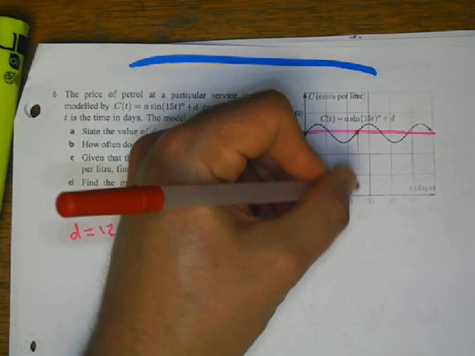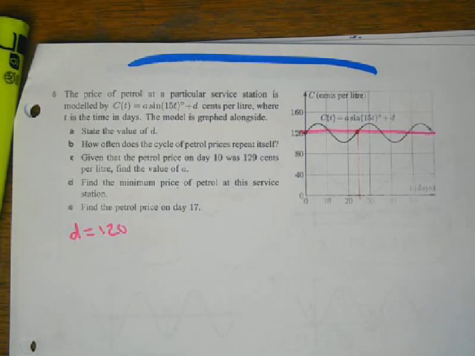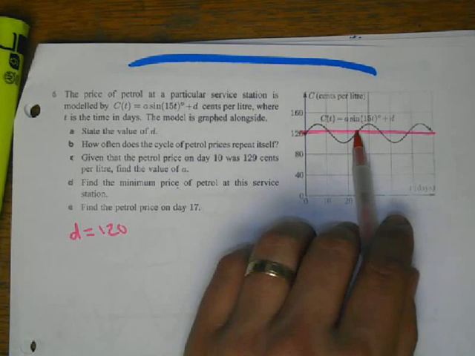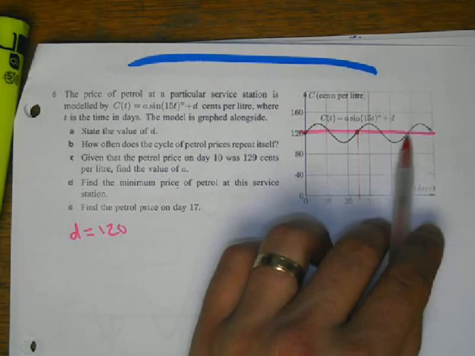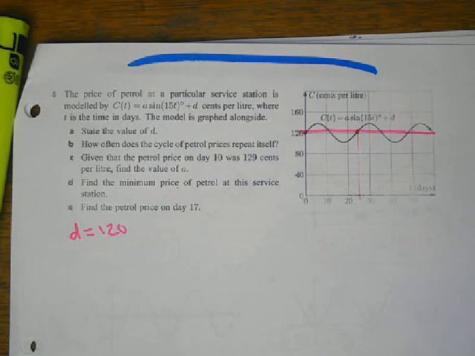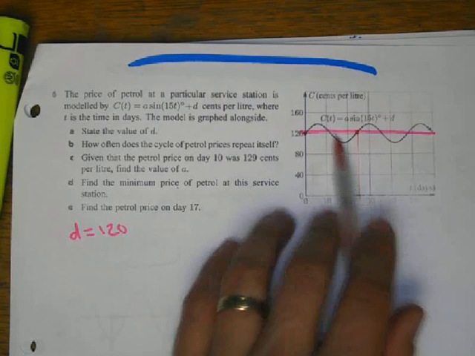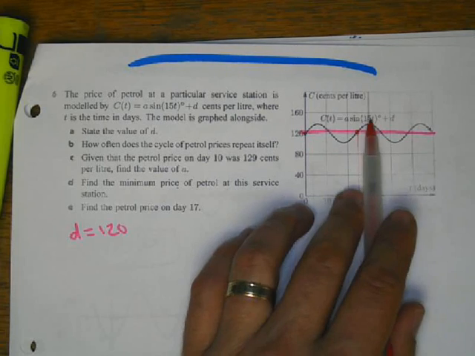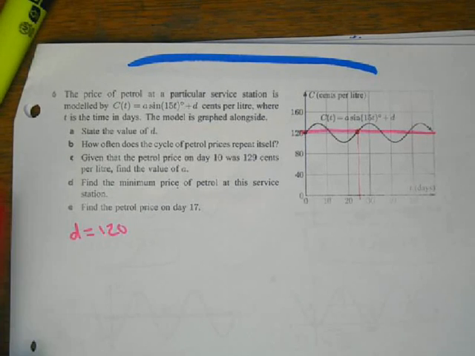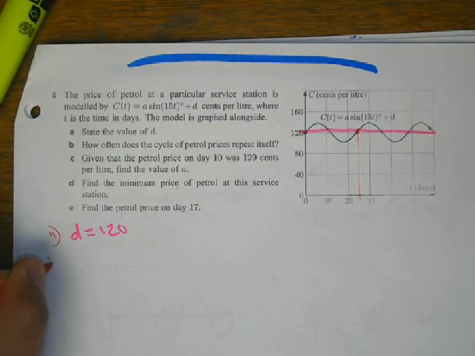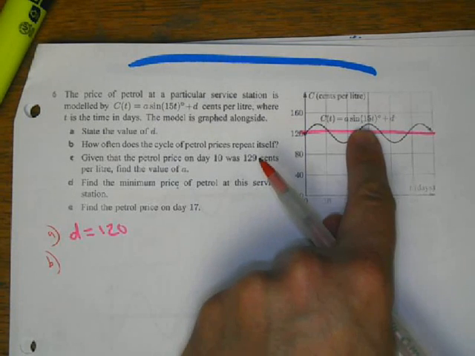So what is this number here? Well, we can do another cycle, and it's hard to tell where it stops, right? But we do know that B equals 15.